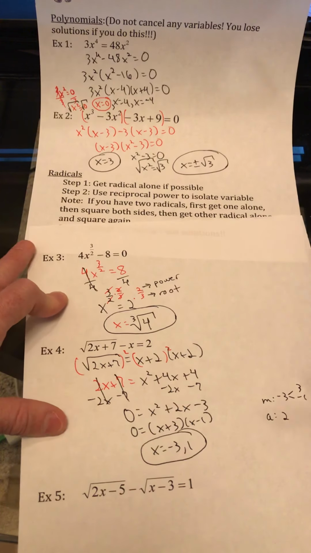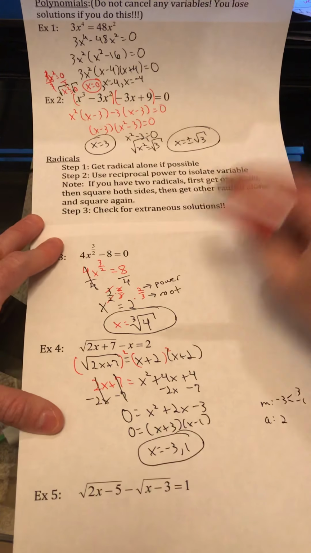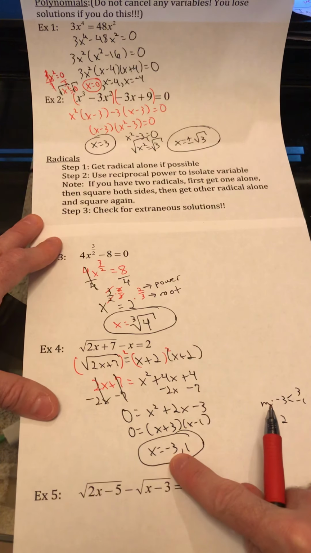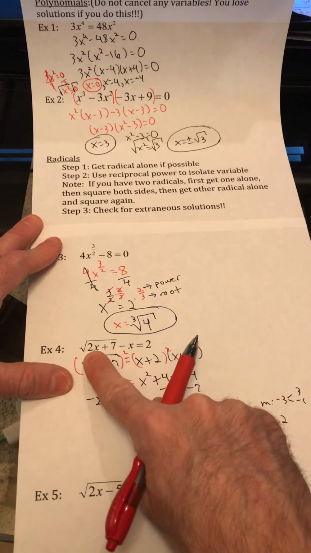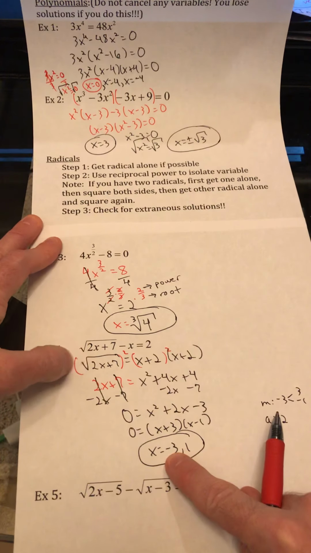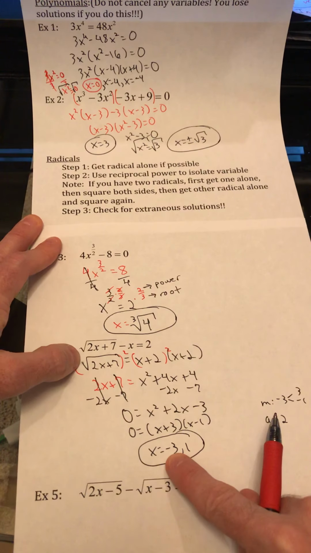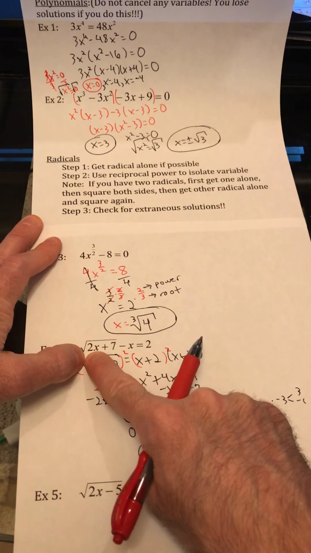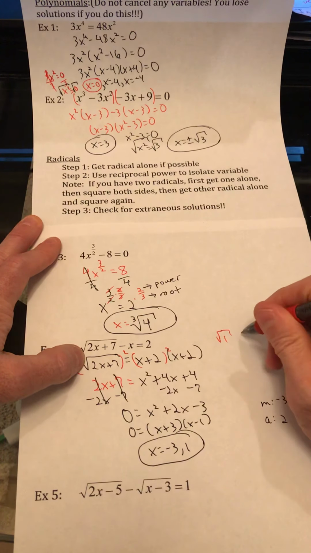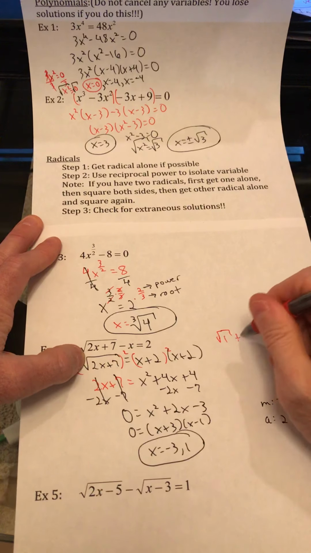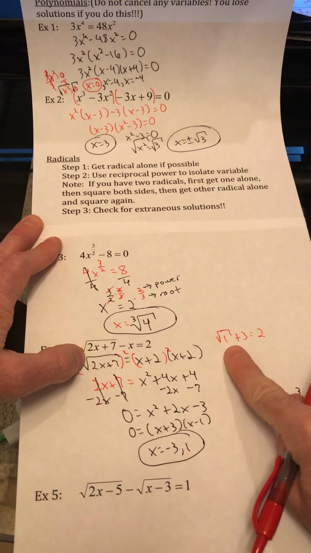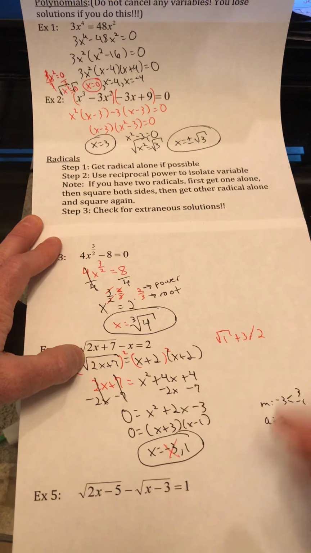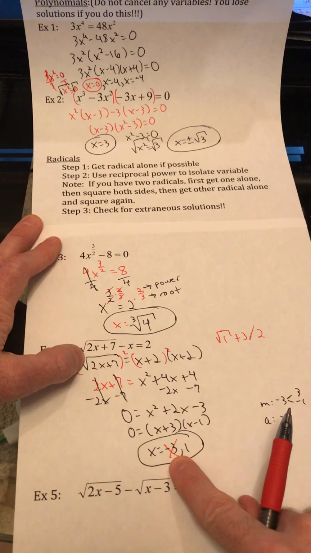Now, the only thing that you do have to worry about, step 3, is to check for extraneous solutions. It is possible you could end up with something here that doesn't work. If I plug in the -3, well, when I plug -3 in, that's -6. So we get square root of 1 minus -3 plus 3 equals 2. Well, you can see right here, that's 1 plus 3, which does not equal 2. So the -3 is extraneous.